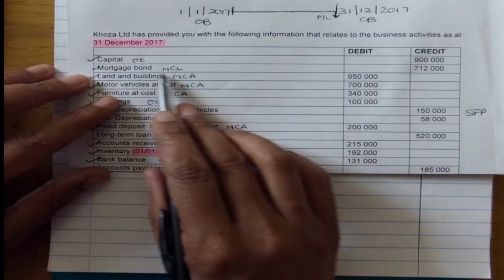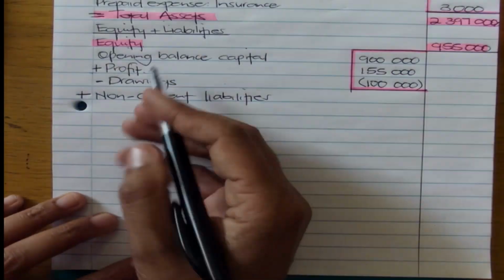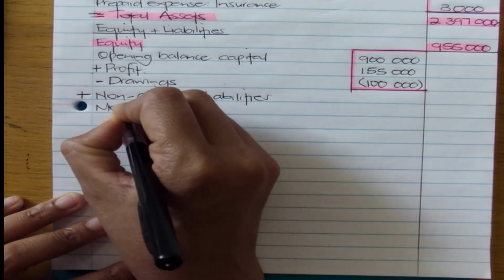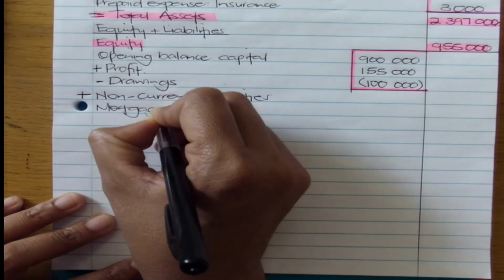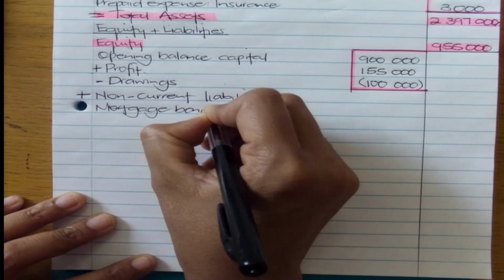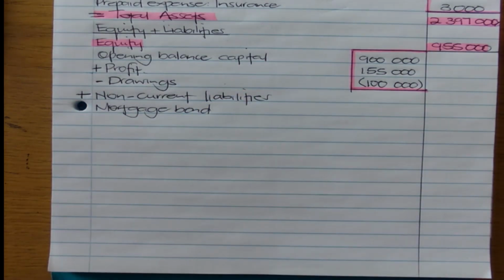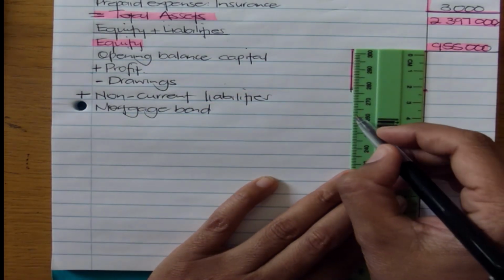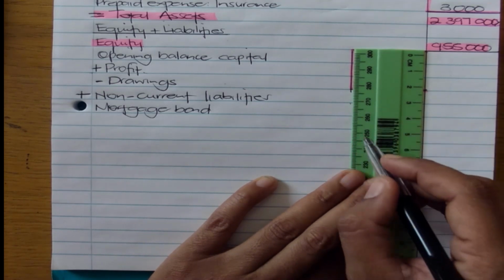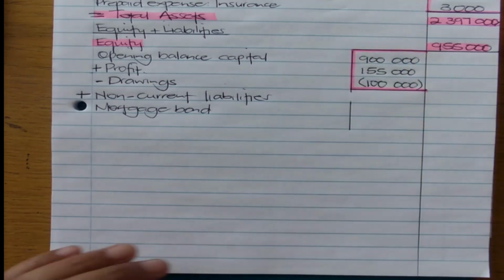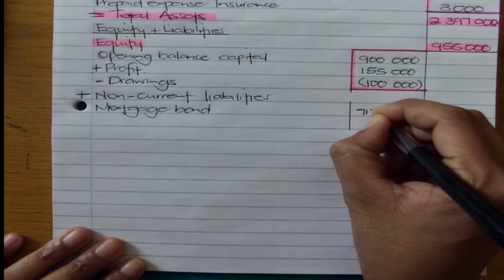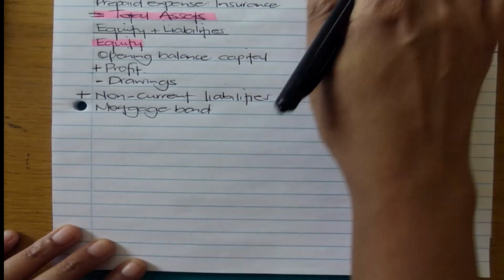And mortgage bond is 712,000. And what else do we have?